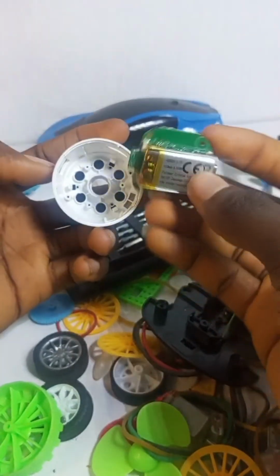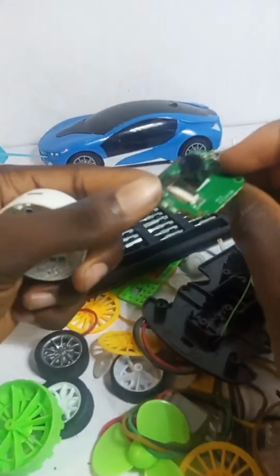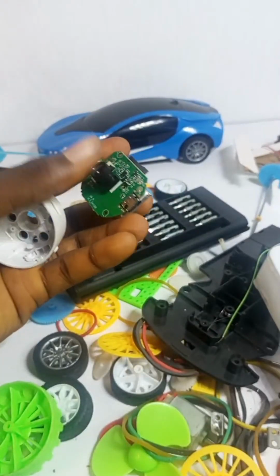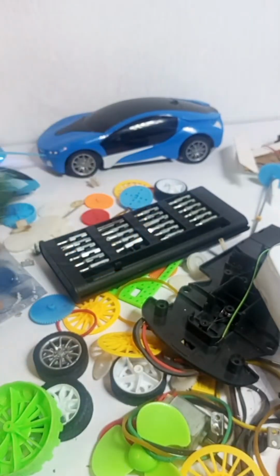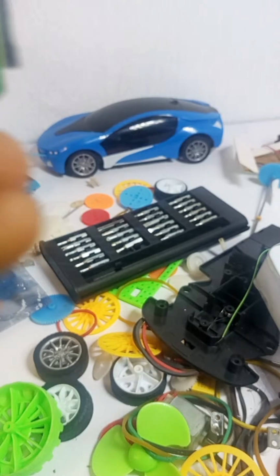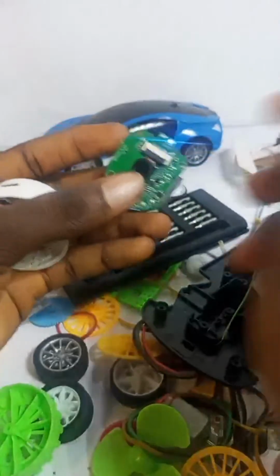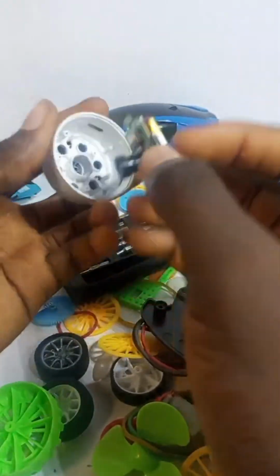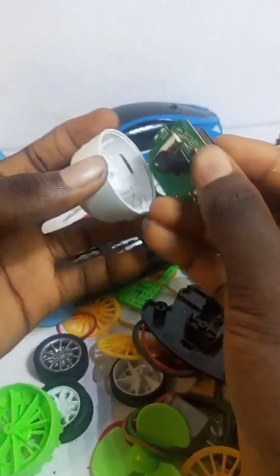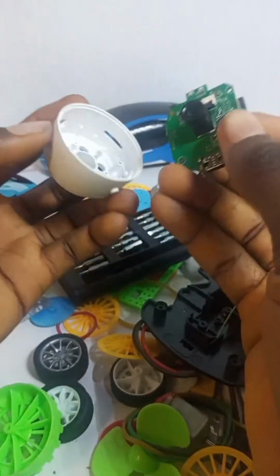So this is what I got, and I got two of them. I can't find the second. Okay, I think I have. Alright, it's not the one I was looking for. So I got two of this camera, one in white and one in black.